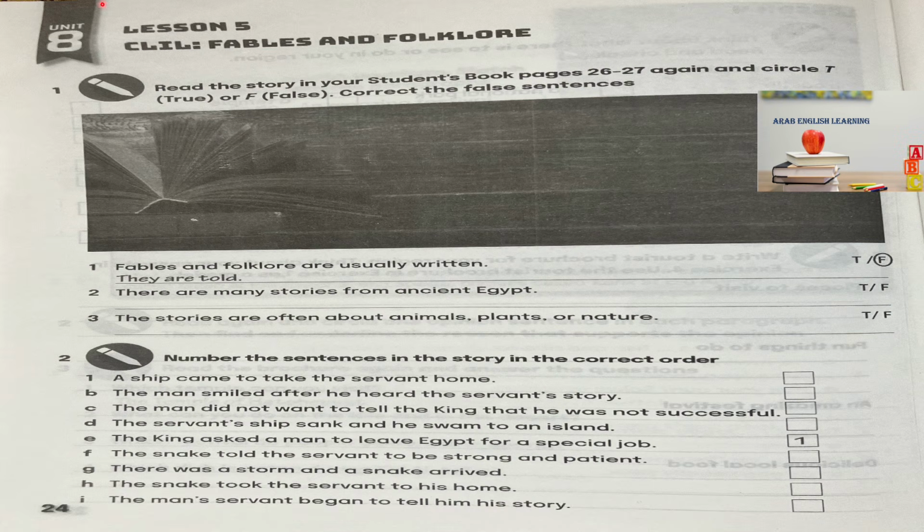Page 24, Lesson 5, Fables and Folklore. Exercise 1, you will read the story in your student's book, pages 26 and 27, again, and then you will circle T for true or F for false, then correct the false sentences. The first one, the fables and folklore are usually written. This is false, they are told. Number 2. There are many stories from ancient Egypt. True. Number 3. The stories are often about animals, plants, or nature. True.